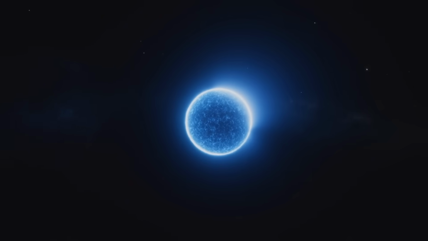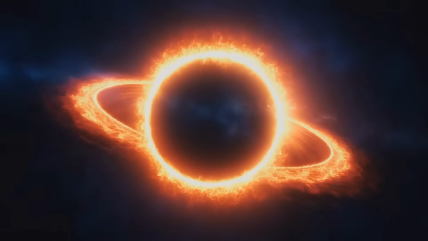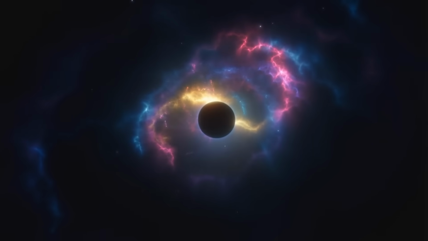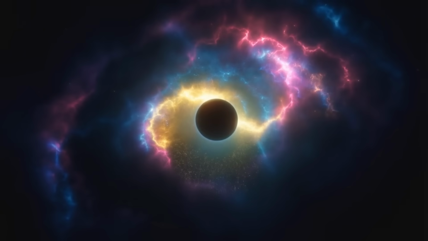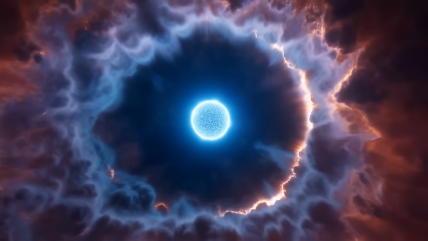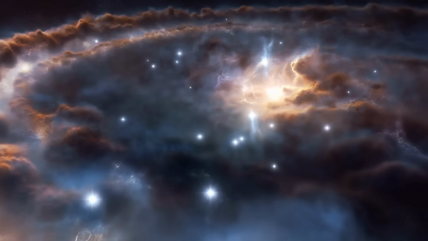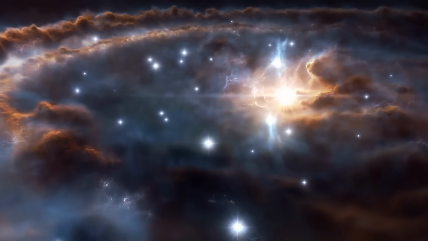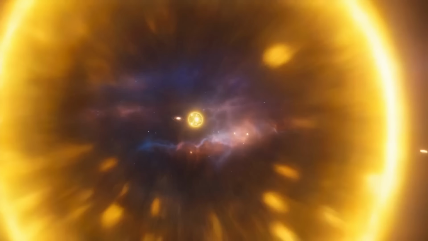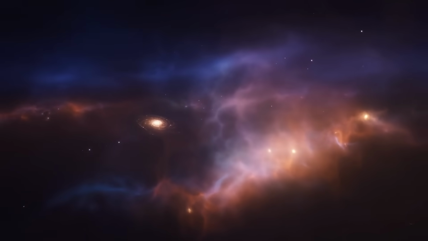When an O-type star runs out of fuel, it doesn't fade quietly. It ends in a titanic supernova explosion, blasting heavy elements into space and often leaving behind either a neutron star or a black hole. O-type stars also play a crucial role in shaping galaxies. Their radiation and stellar winds carve out cavities in surrounding gas clouds, triggering new waves of star formation. In a sense, they are both creators and destroyers. They stir the cosmos with energy while sealing their fate with every moment they burn.